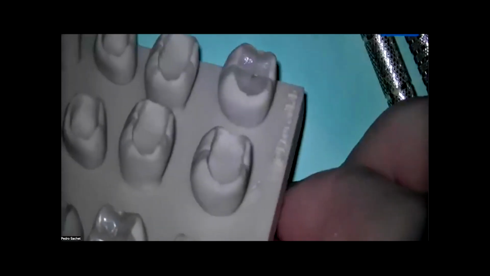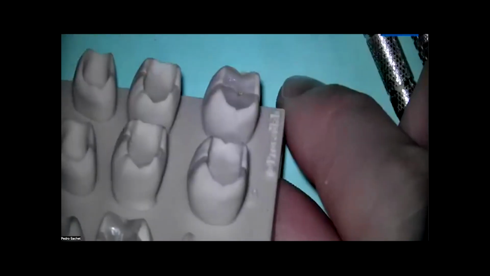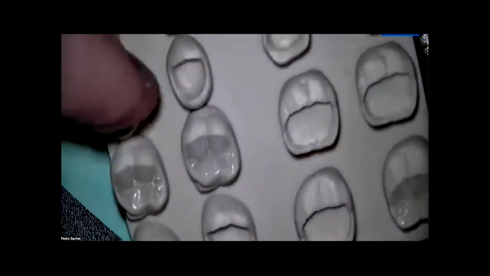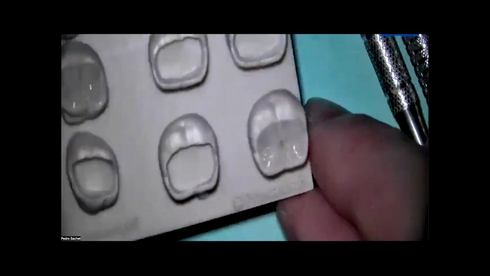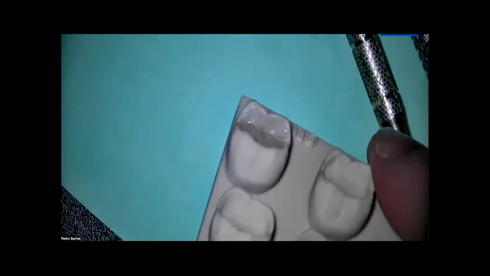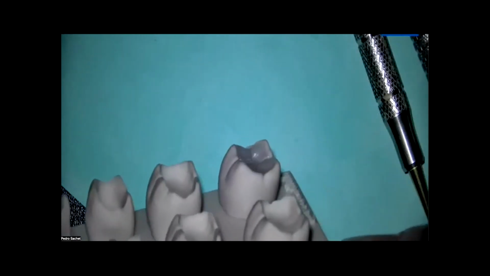So that's our restoration. Here I have another. This is the morpho guide, as Dr. Ayat said before. So pay attention to the light reflection. This is really beautiful.